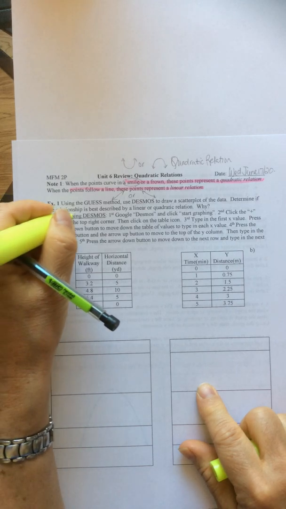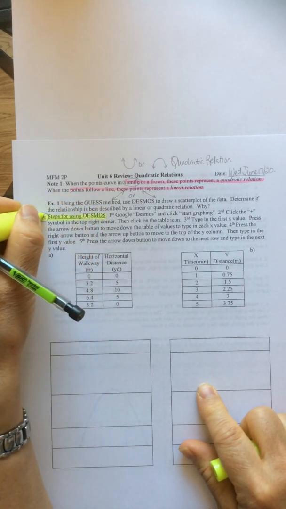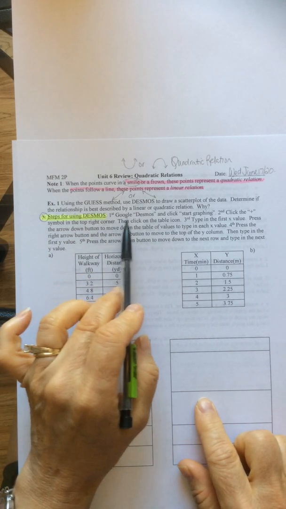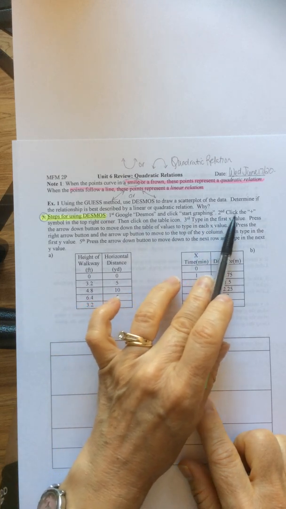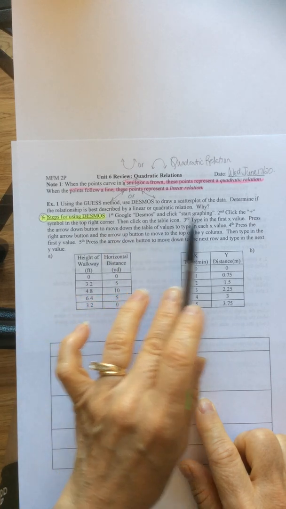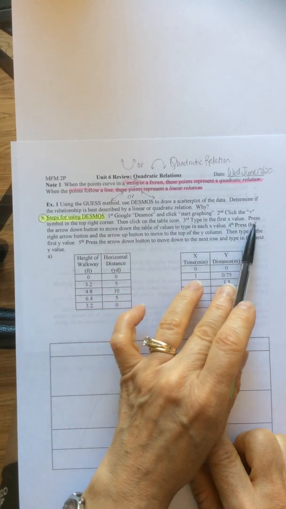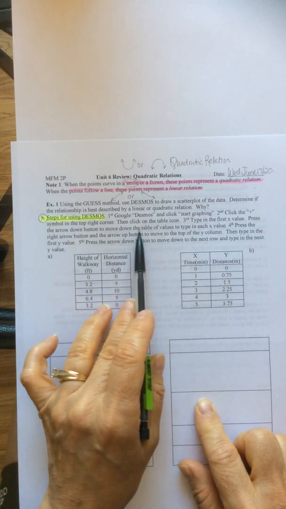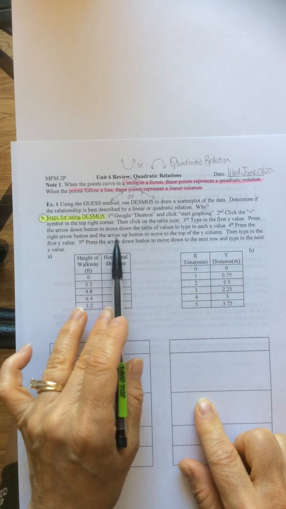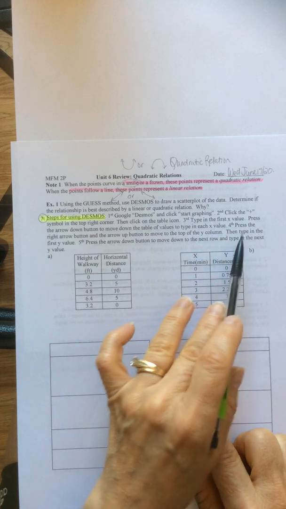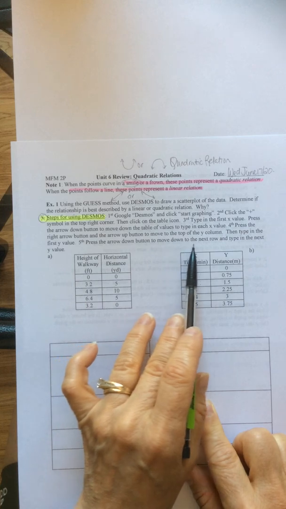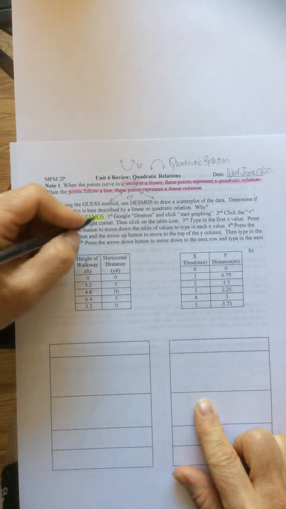These are the same steps that we used in an earlier lesson in Unit 6. First, we're going to Google Desmos and click Start Graphing. Second, we're going to click the plus symbol in the top right corner. Then we're going to click on the table icon. Third, we're going to type in the first x value and press the arrow down button to move down the table of values to type in each x value. Fourth, press the right arrow button and the arrow up button to move to the top of the y column, then type in the first y value. Fifth, press the arrow down button to move down to the next row and type in the next y value.